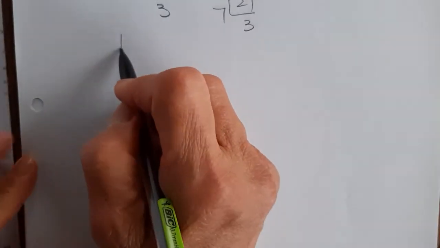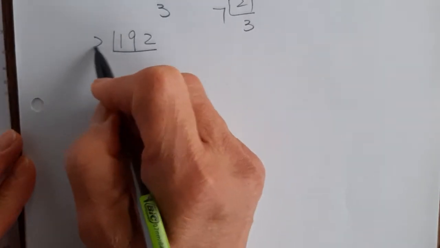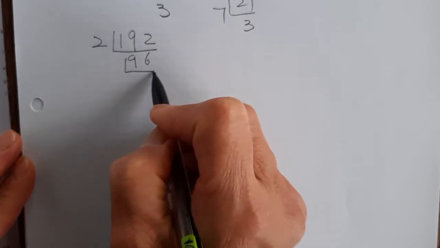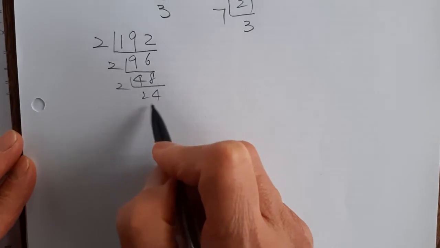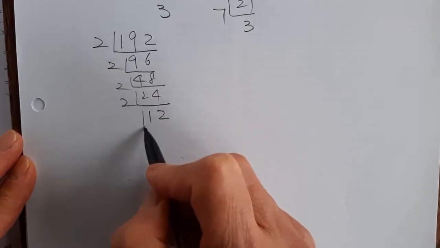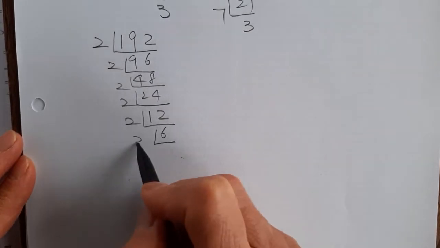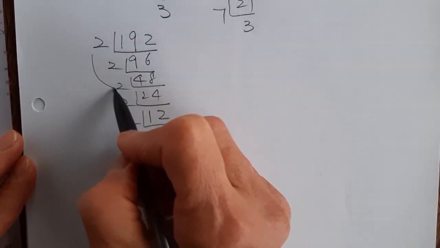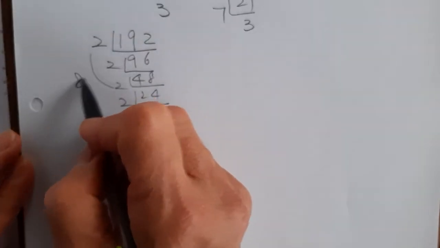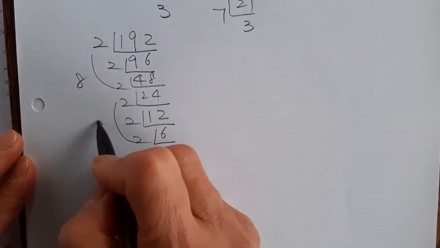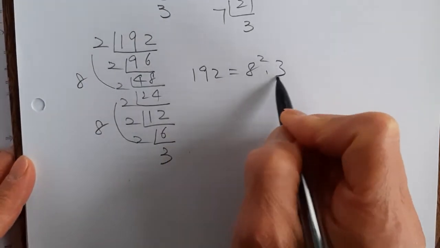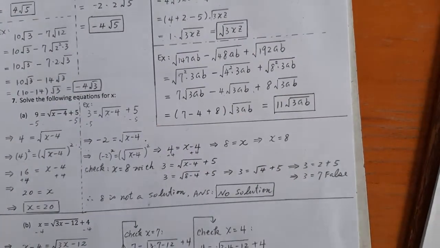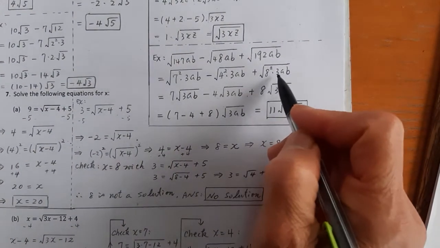192, you can do prime factorization: divided by 2 get 96, divided by 2 get 48, divided by 2 get 24, divided by 2 get 12, divided by 2 get 6, divided by 2 get 3. So those 3, 2 times 2 times 2 is 8. Those times together is 8. So 192, you can put a squared times 3. So it's a squared times 3ab.